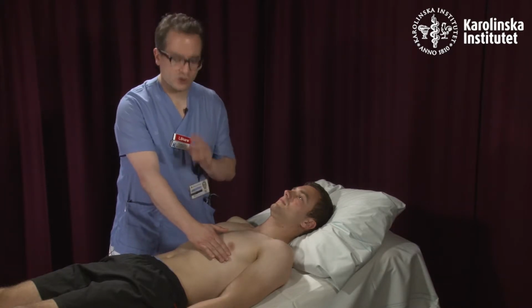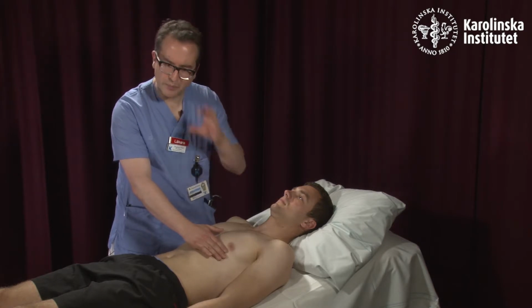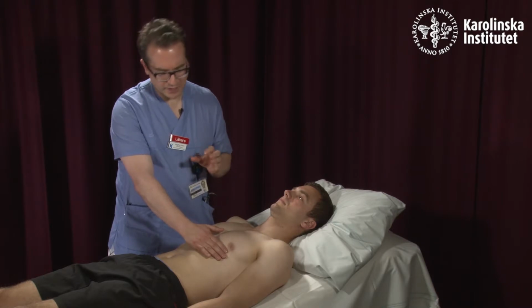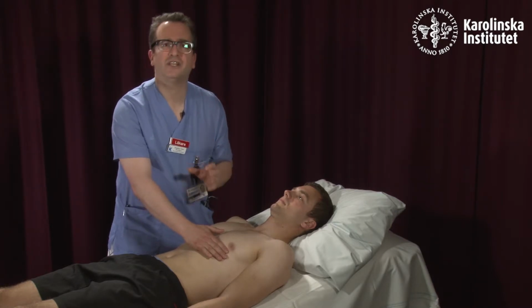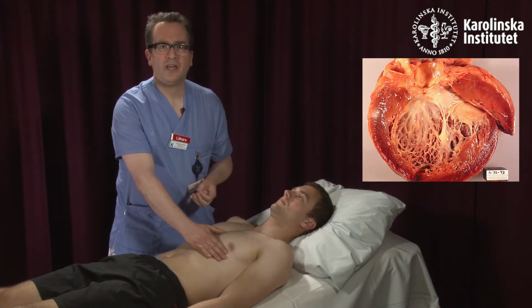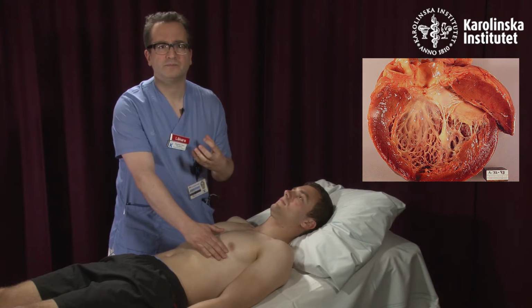The next step is to appreciate if it is a strong, prominent pulse, and what is the diameter of the pulse. Usually the diameter of the apical pulse is less than 2 centimeters. When the patient has an enlarged ventricle, the apical pulse is larger than 2 centimeters and it can be stronger.